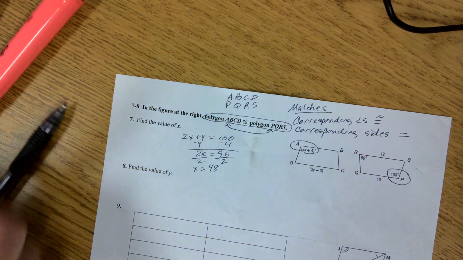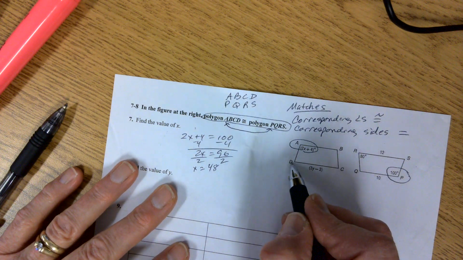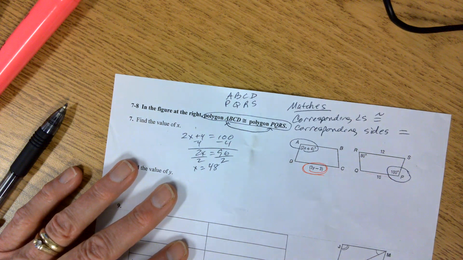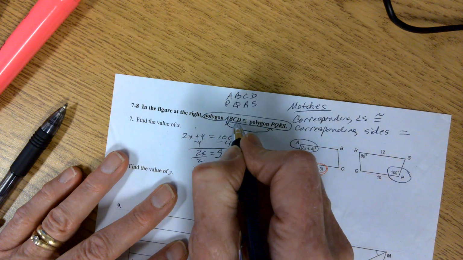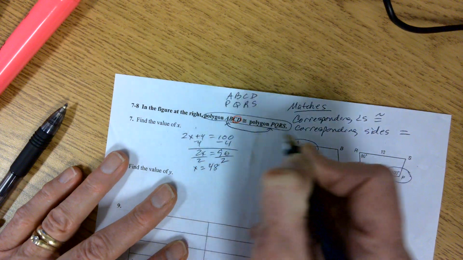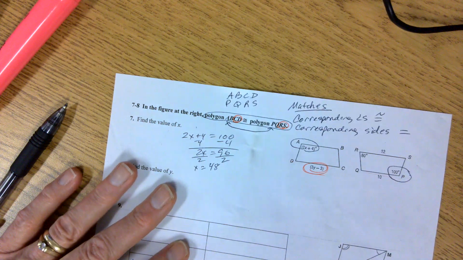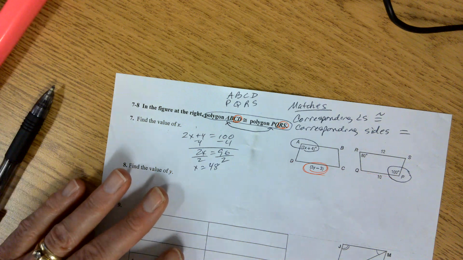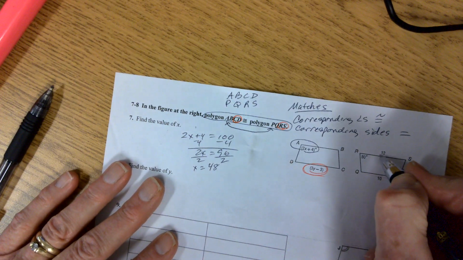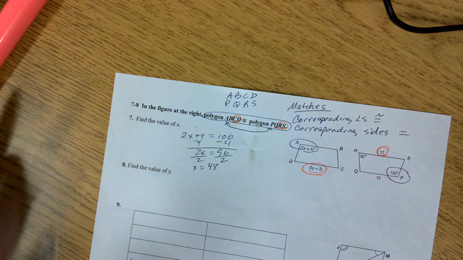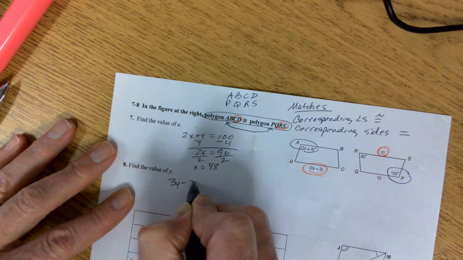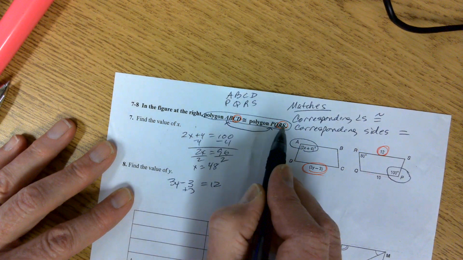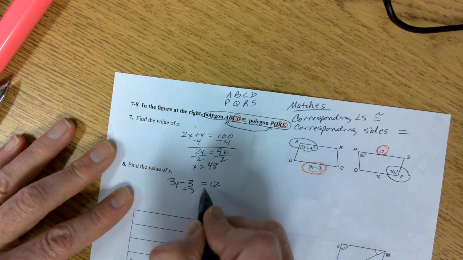Now we're doing this other one for y. I know side DC, but over here I've got two numbers, 12 and a 10. So what does DC, that length, match up with? DC is the last two letters, so it has to go with the last two letters, RS. DC matches up with RS. So that means I'm using length RS, the 12. So we're doing the same, write your equation. You're using corresponding sides. This is a congruent statement, and it's always written so the orders are the same.